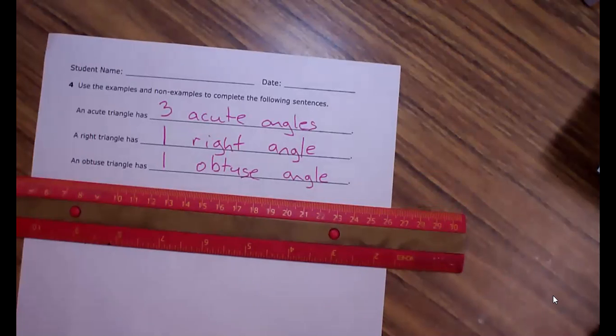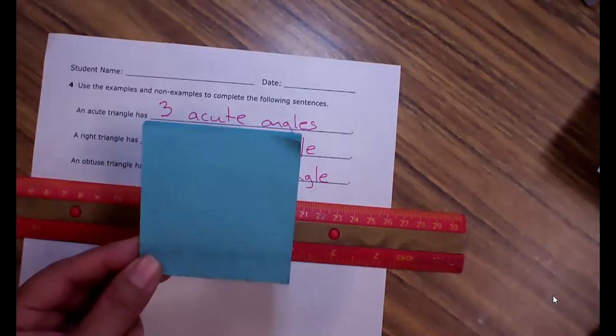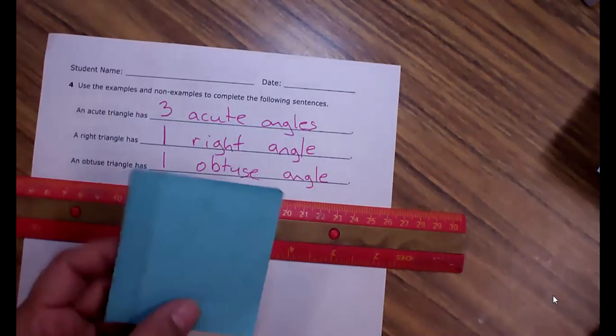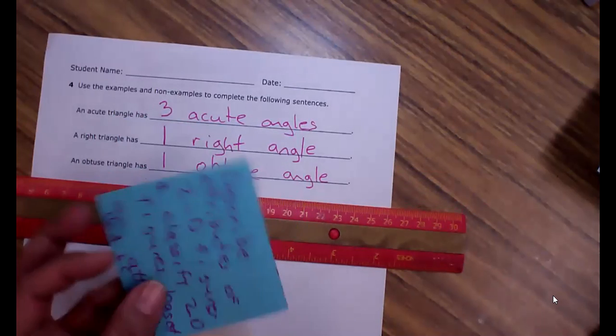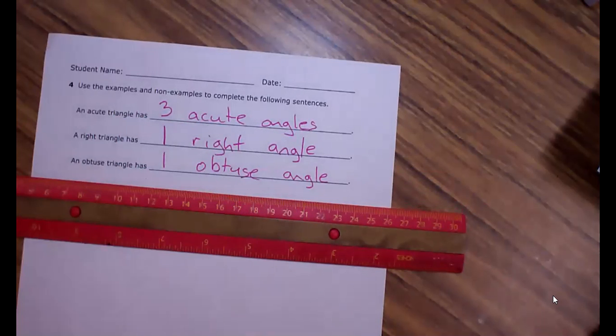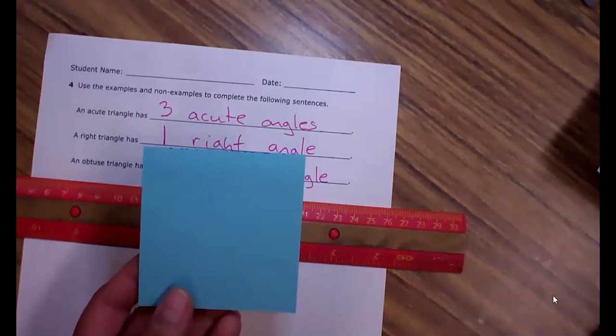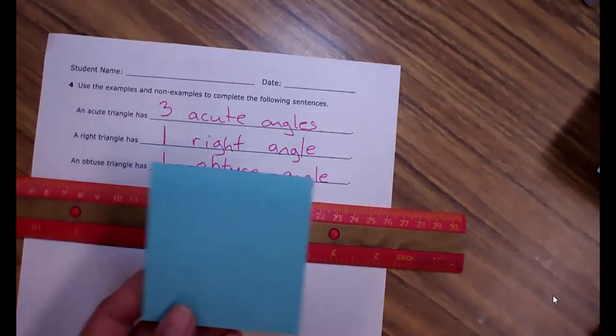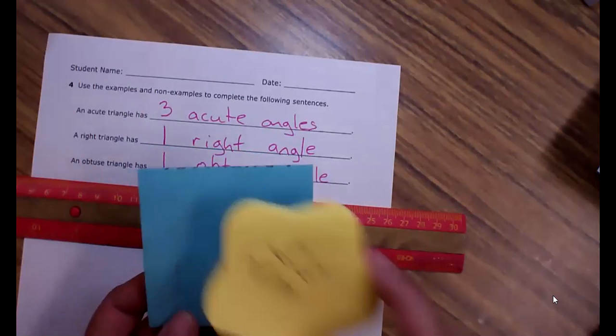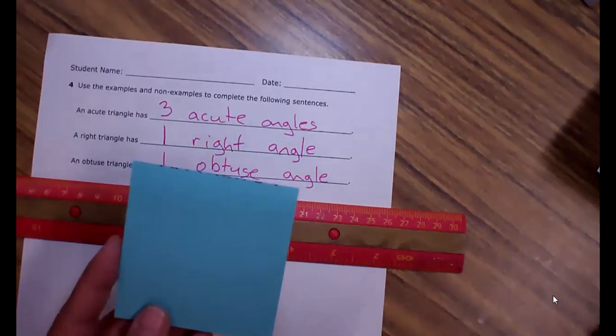Now, the hard part is looking at a triangle and deciding what type of angles they have. But I always like to use my Post-it notes for that, and that helps me because my Post-it notes always are in the shape of a square or a rectangle, unless I have something like this, then I wouldn't use it. And so these are 4 right angles.